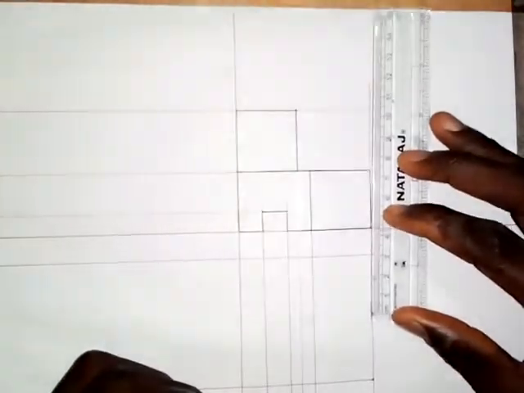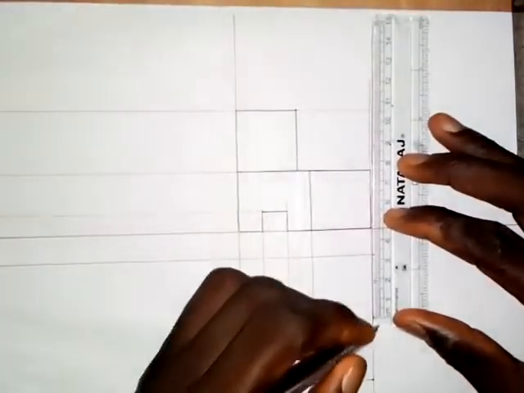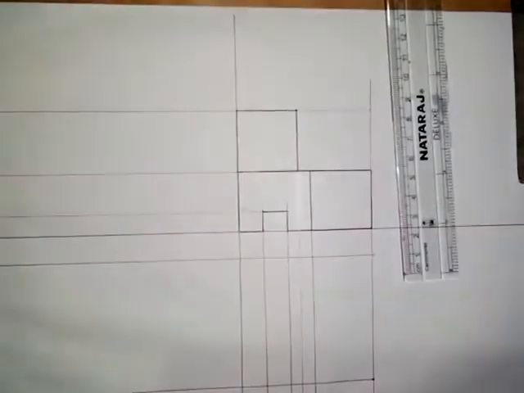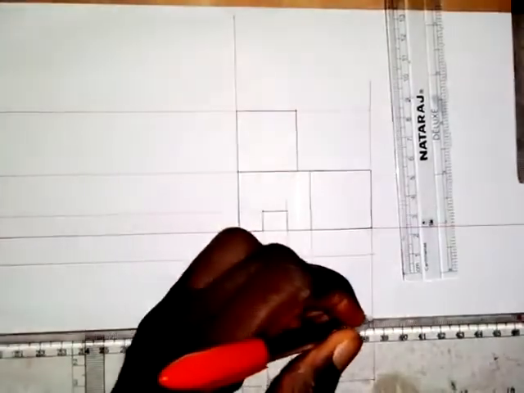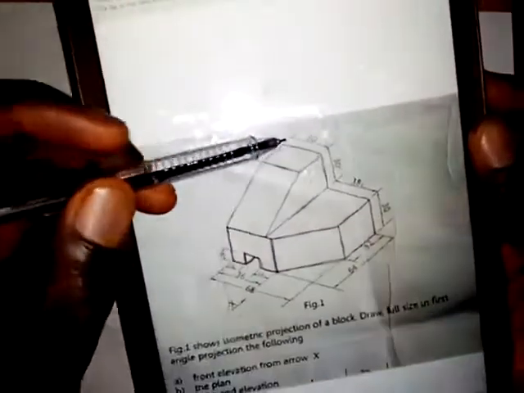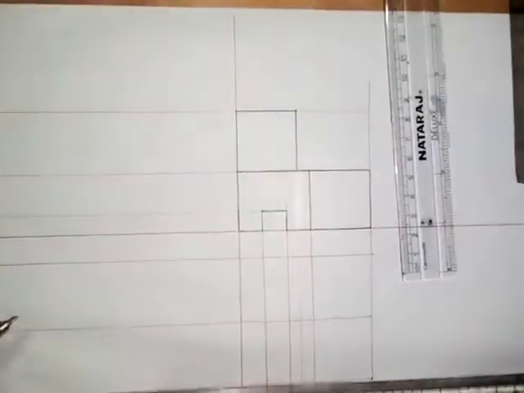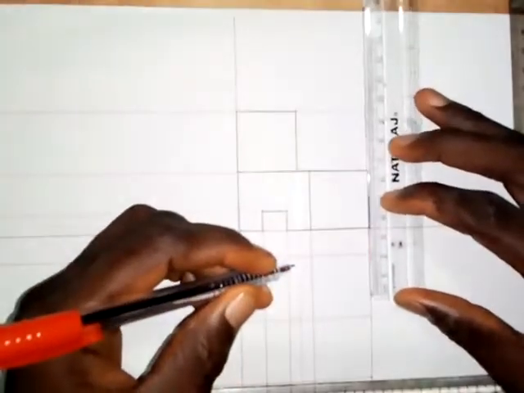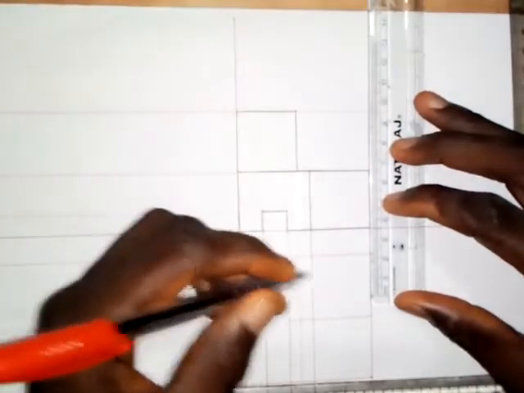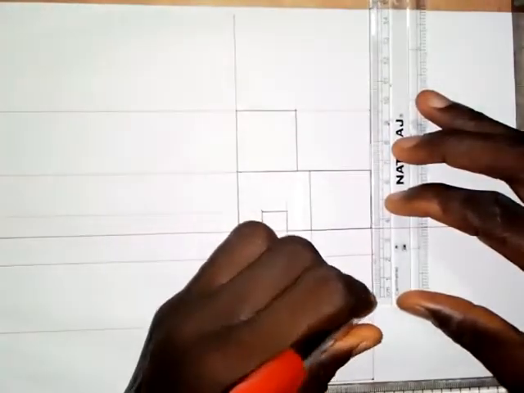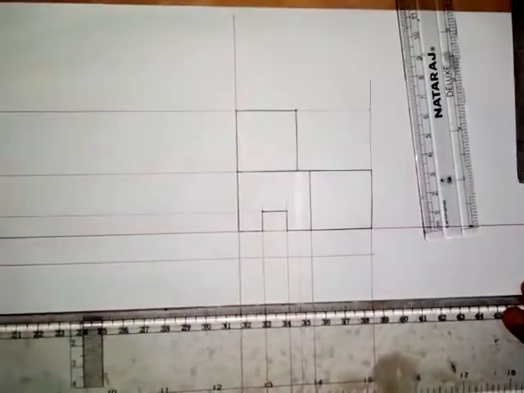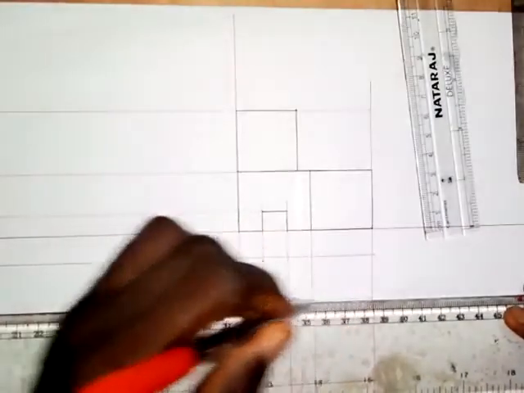The next thing that we are going to do is this. From here to here is 32 millimeters. So take a measurement of 32 millimeters from here down, and draw a horizontal line to this side. Then from here to here is 22 millimeters, so take 22 millimeters from here and draw a horizontal line to this side like this.